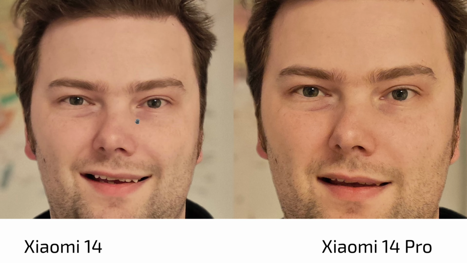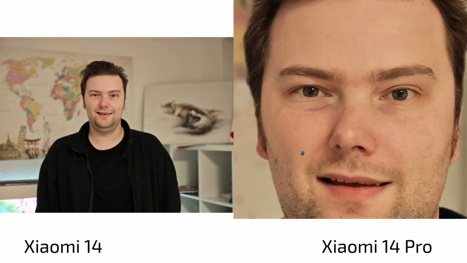But when we take a look at the sharpness and detail level, what we can clearly see is that it doesn't look so artificially sharpened up on the Xiaomi 14, where the Xiaomi 14 Pro has a little bit more sharpening applied. Overall, yes, the Xiaomi 14 Pro is a little bit sharper, but I prefer the colors of the Xiaomi 14 in comparison to the 14 Pro.